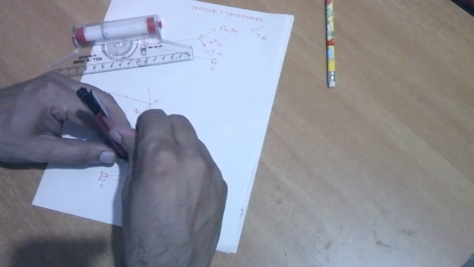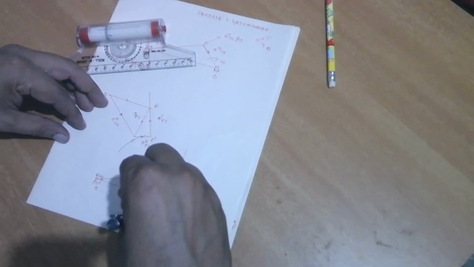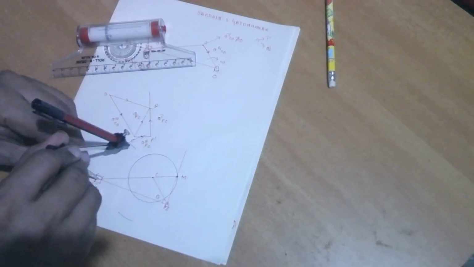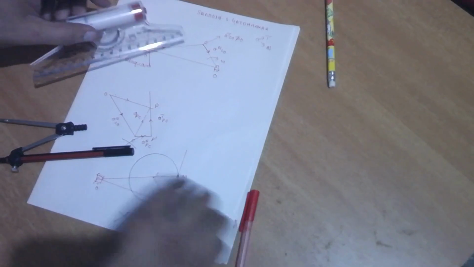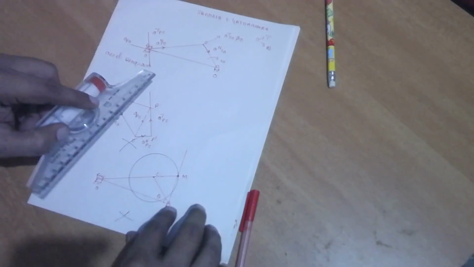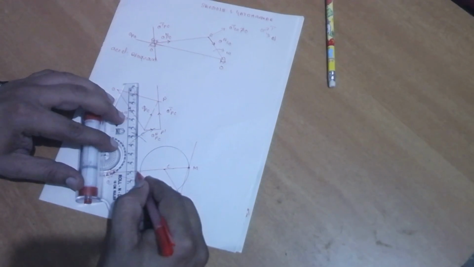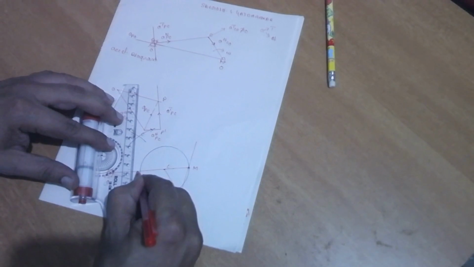Next, PC 3/4 taken, cut an arc 3/4 in this direction. Again from this point, 3/4. You will get the midpoint here, and a midpoint.